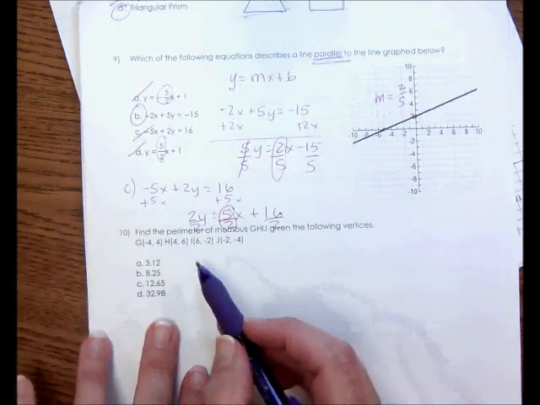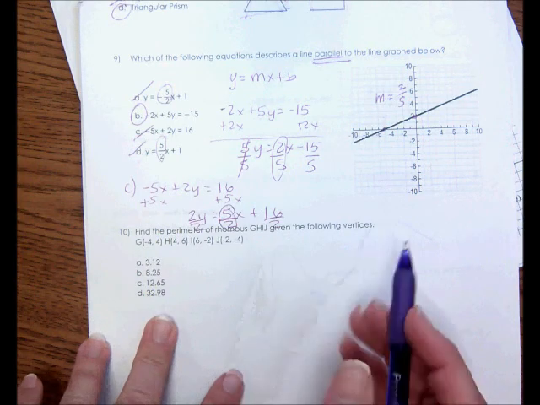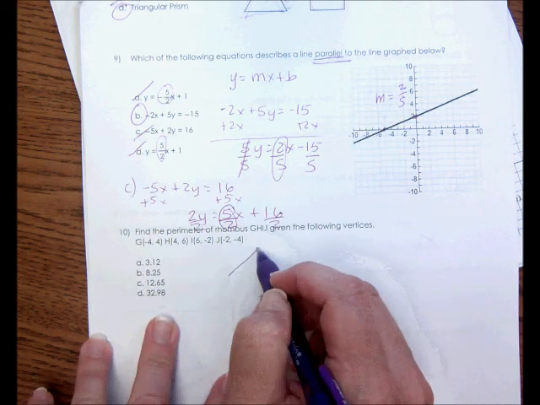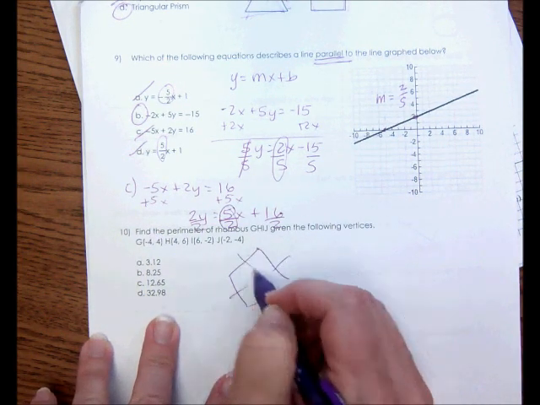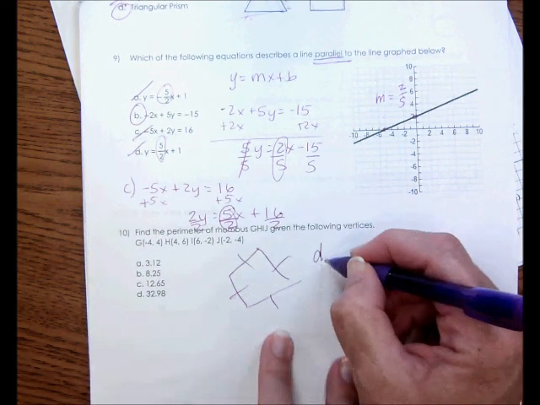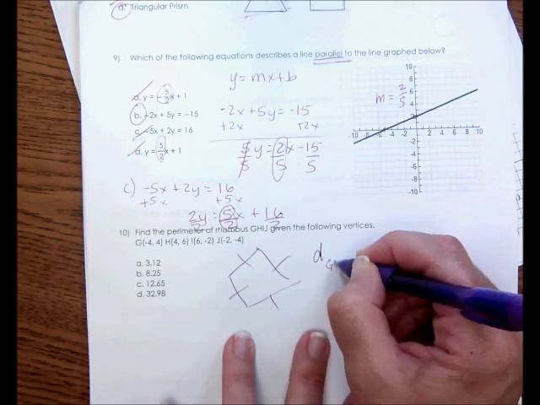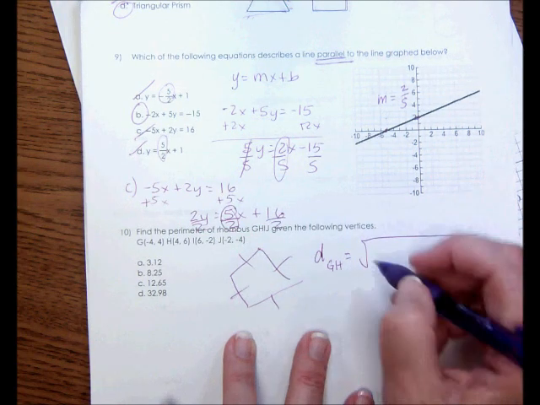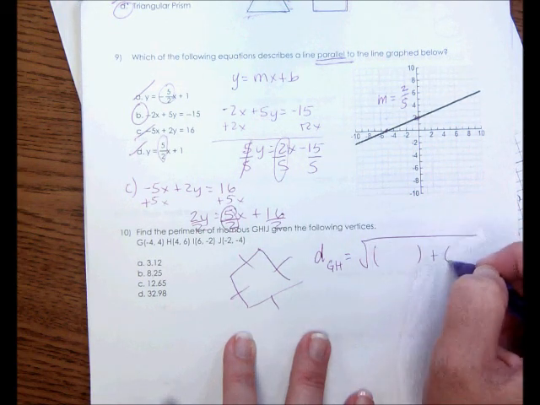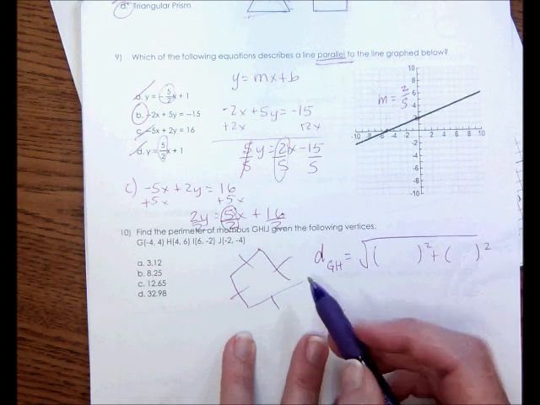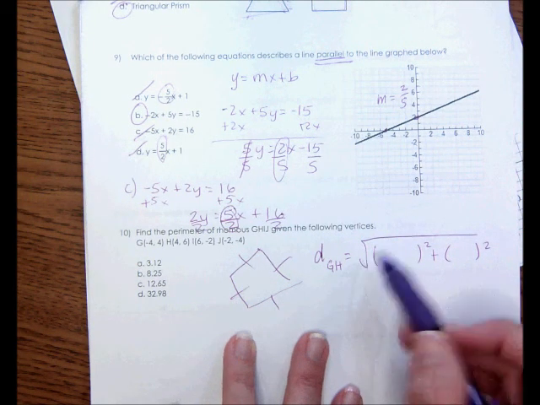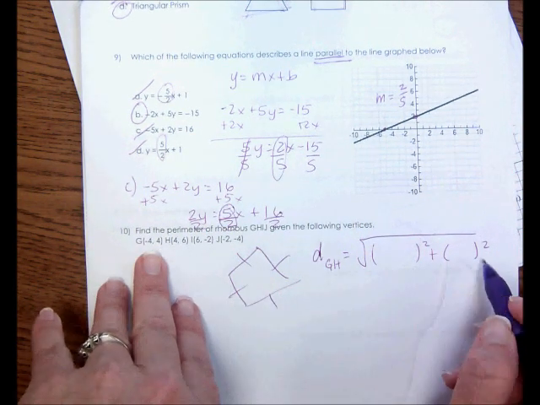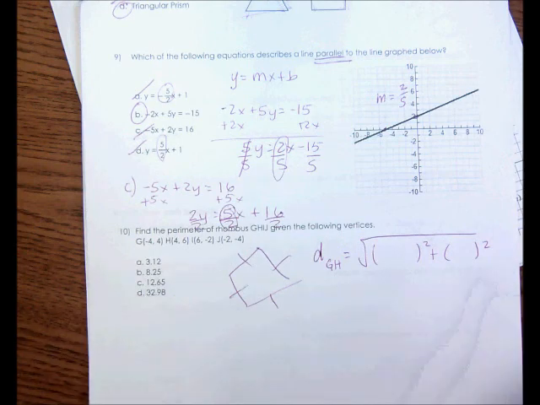Number 10, it's very helpful to know the properties of a rhombus. The properties of the rhombus are that all four sides are congruent to each other. So if I find the length of one side, in this case GH, I can just multiply that by 4. I use my distance formula, which is the square root of (x2 minus x1) squared plus (y2 minus y1) squared.